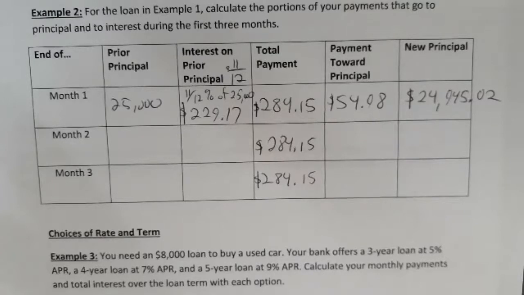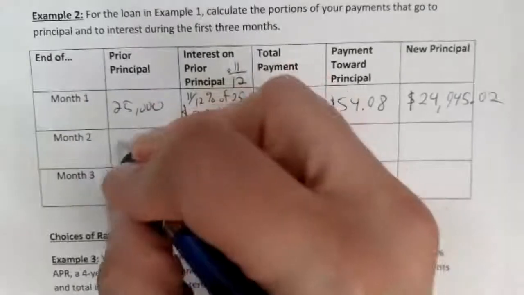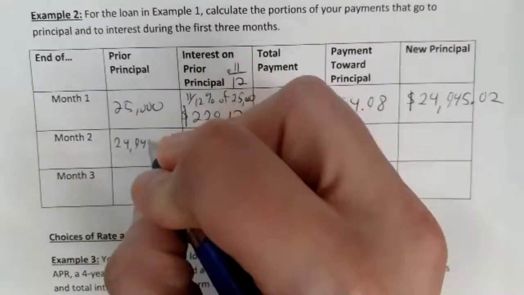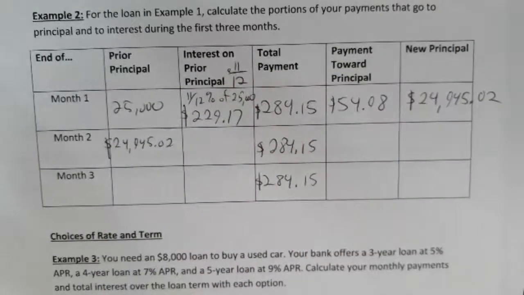Okay. Now we start this process all over again. So now instead of taking 25,000, we're starting with this amount now: 24,945 and 2 cents. That's the principal on this guy on month 2.